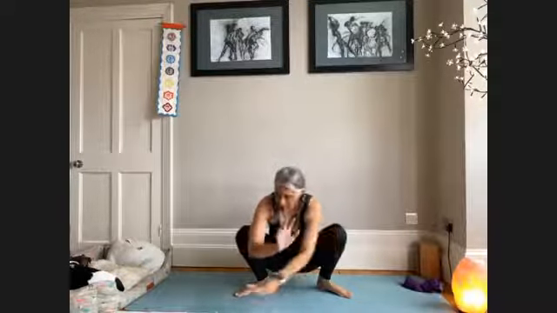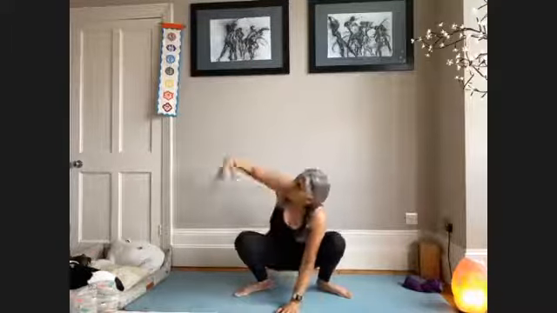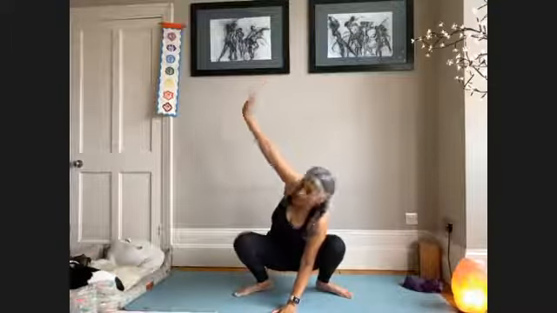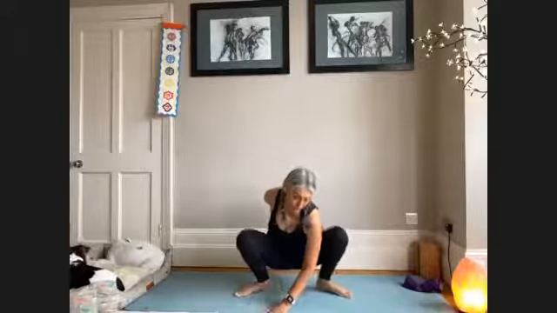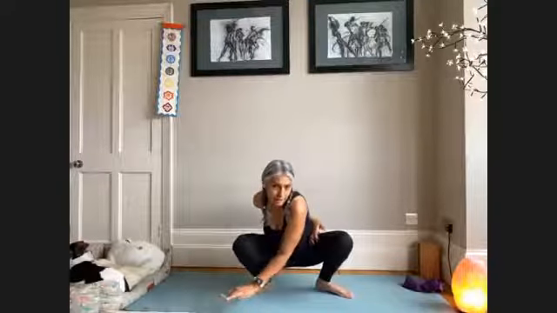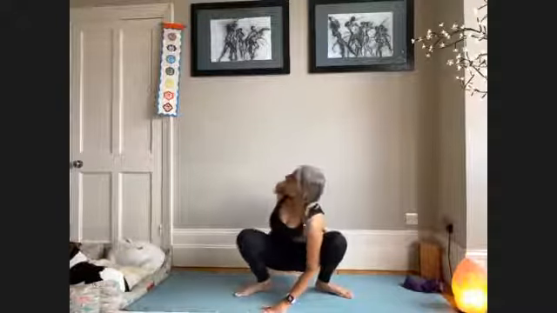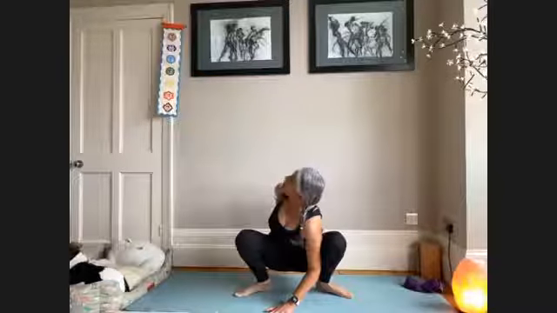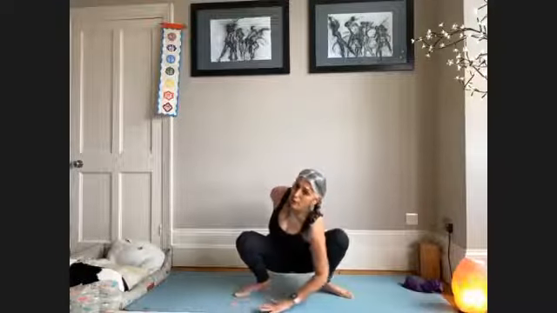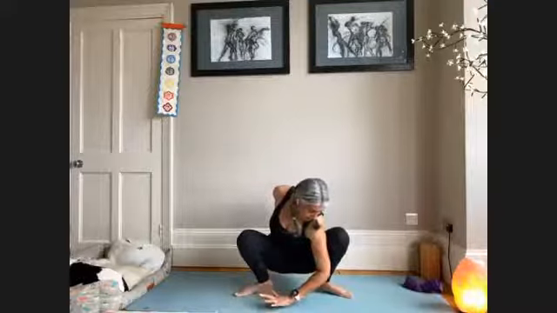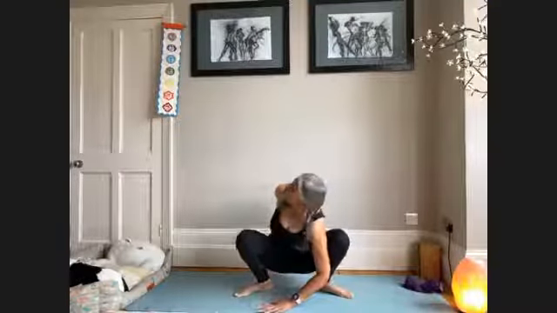Now here, again, let's place the left hand on the earth and draw the right hand up towards the sky, and wrap the right hand behind you. So you tuck it into your left hip, your left thigh, and open the heart towards the sky. Gaze up towards the sky. This left hand on the earth, you can use it on the inside of that left thigh to create an opening.